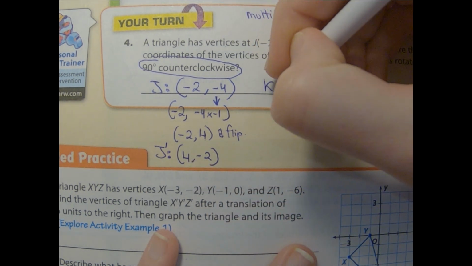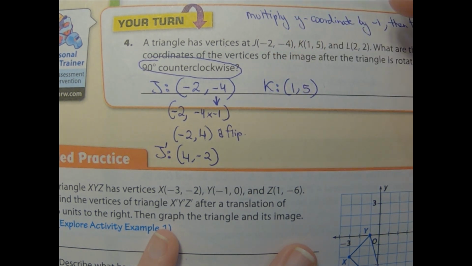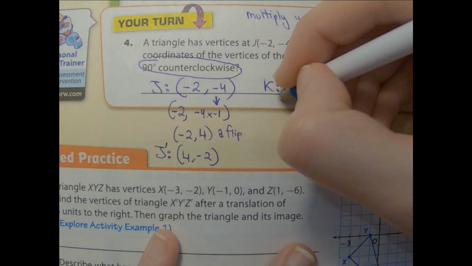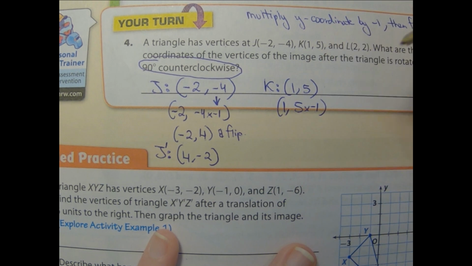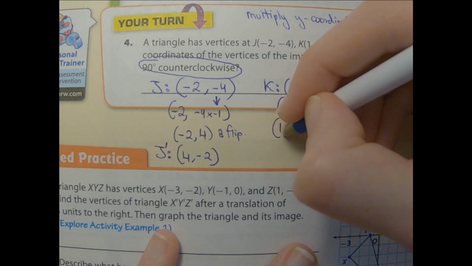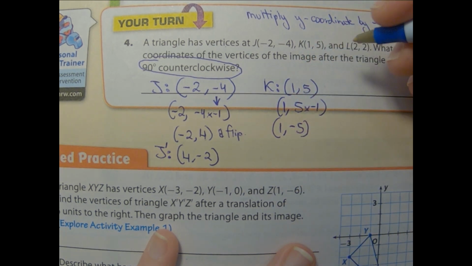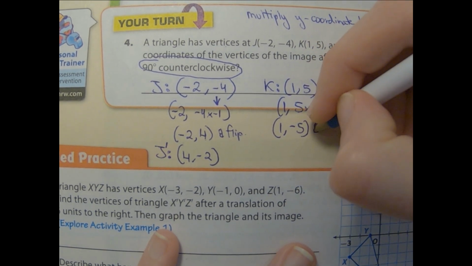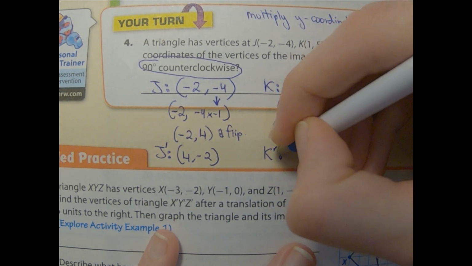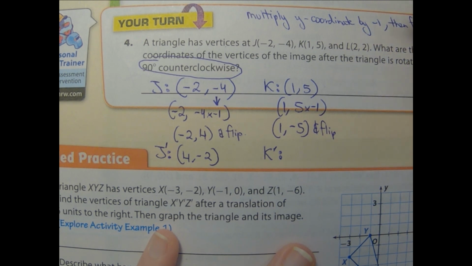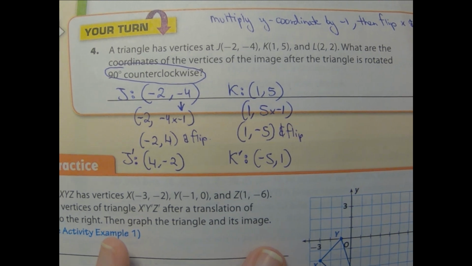Let's try that for K. We have 1, 5. So I'm going to multiply my y coordinate by -1. So the 1 x stays the same. 5 times -1. I'll leave it all the same still. 1 and 5 times -1 is -5. And now that we've found our new y coordinate, we flip. So our new K prime for the original picture or triangle is -5, 1, because we flip them. That's what the rule says.